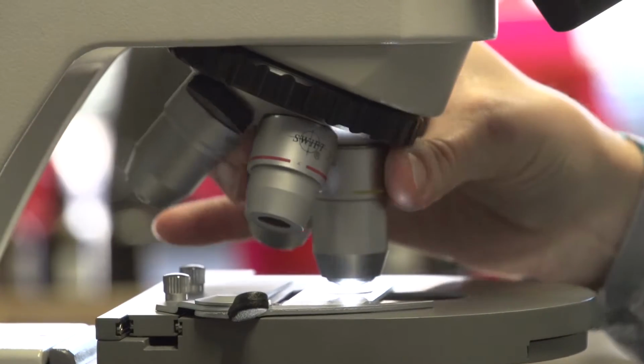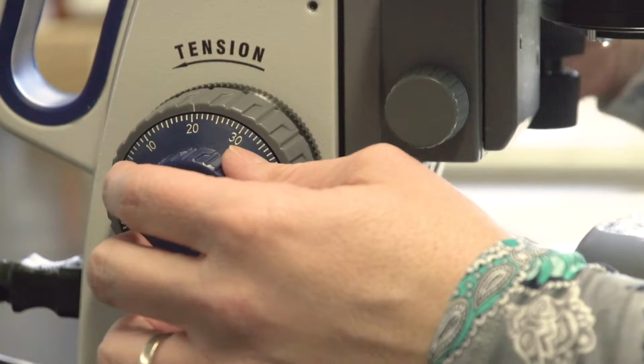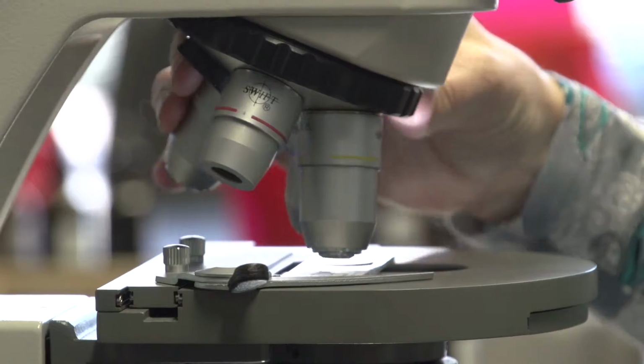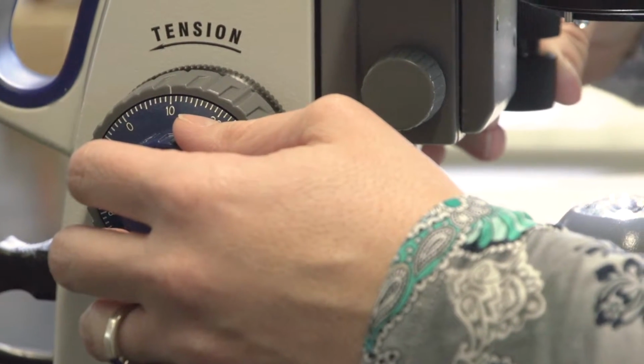Because these scopes are parfocal, if it's in focus on the 4x objective, it will be in focus on the 10x objective. We'll now click the 10x objective into place using the fine focus knob. You'll make small adjustments to make sure the organism is in good focus, and you'll adjust it again, bringing it to the center of the stage. We'll go up in magnification one more time. We're now using the 40x objective, so 400 times total magnification.